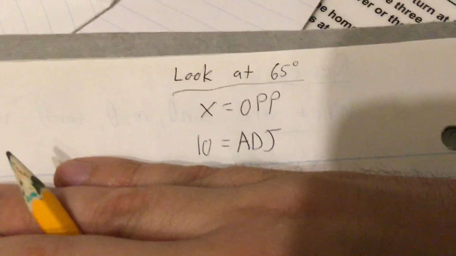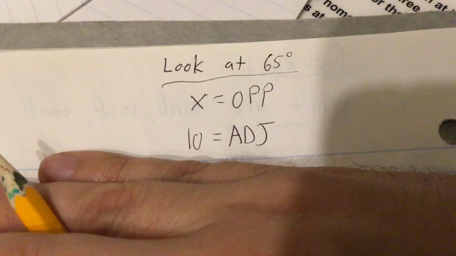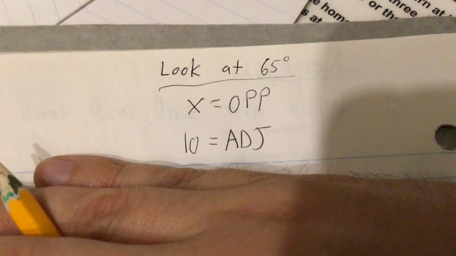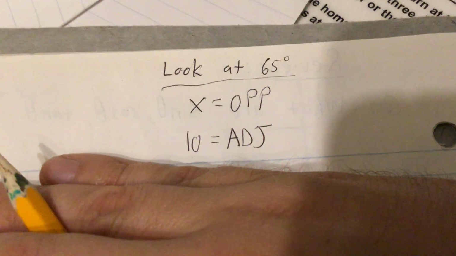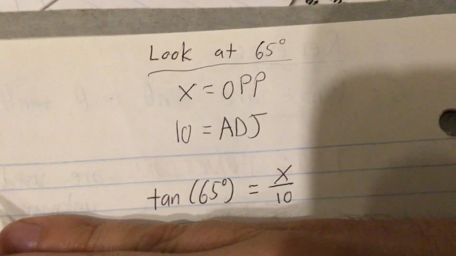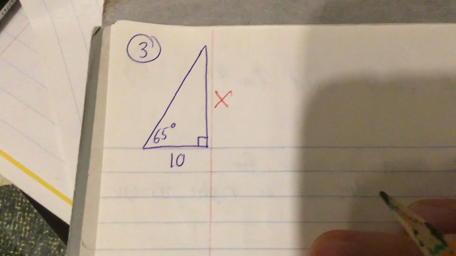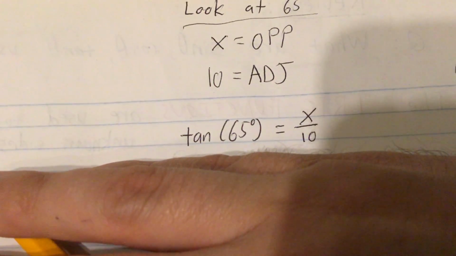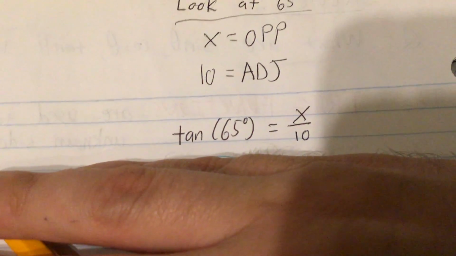That tells me SOHCAHTOA. Which one will let me use an opposite side and an adjacent side? The tangent. We haven't done this in a while, but basically the tangent of 65 degrees is proportional to opposite over adjacent, or x over 10.